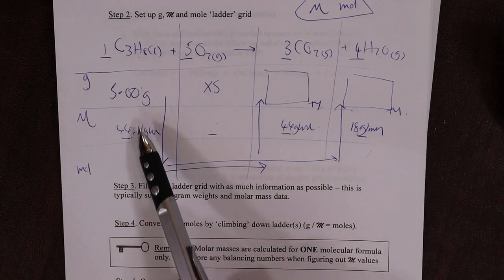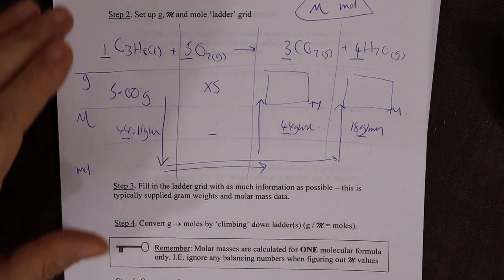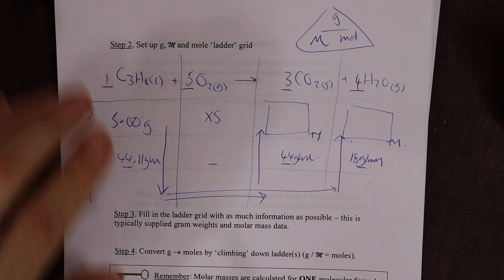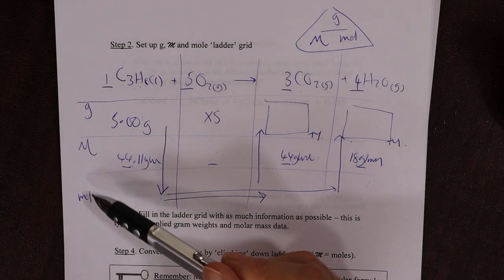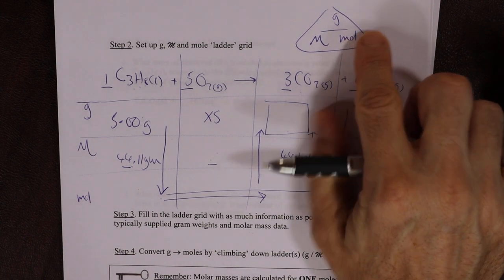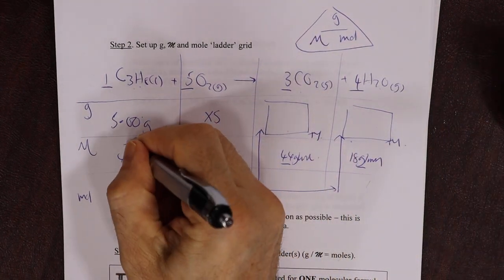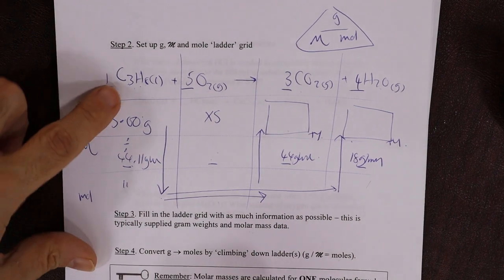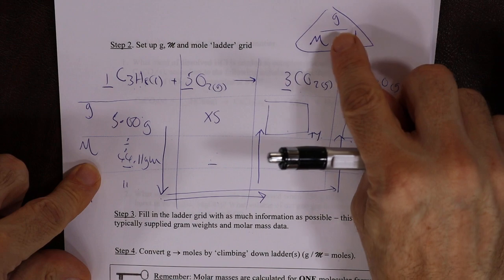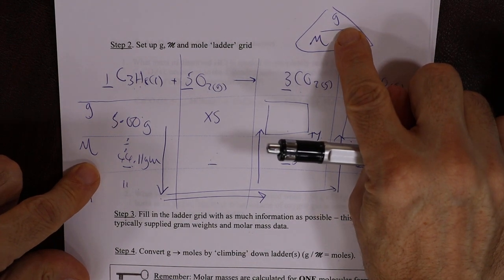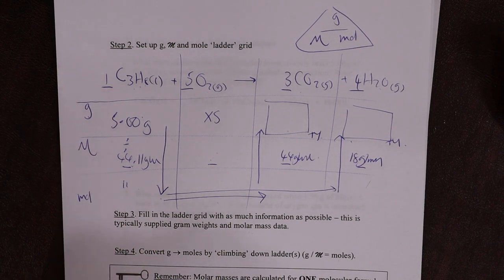Now we're just going to climb down the ladder. Here's the key thing. This is why this triangle is so good. We want moles, right? Moles is what? Grams divided by molecular weight. So all you do to climb down is divide. Grams divided by molecular weight is moles. This makes life a lot easier.